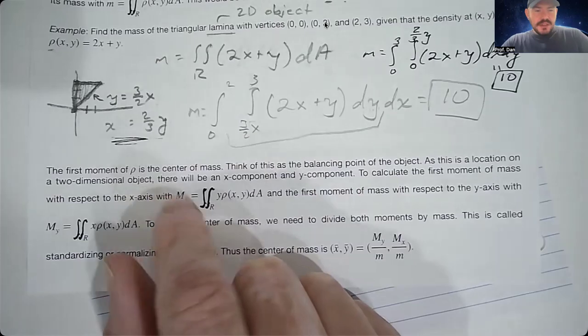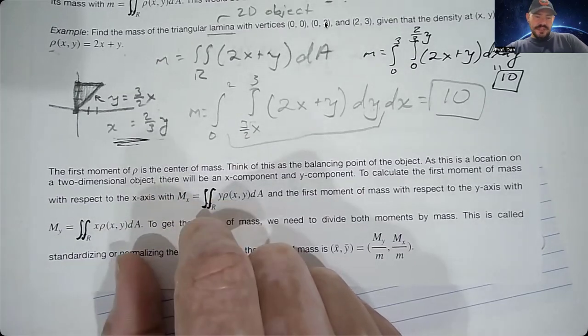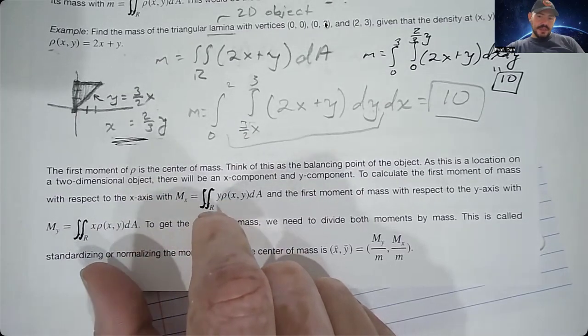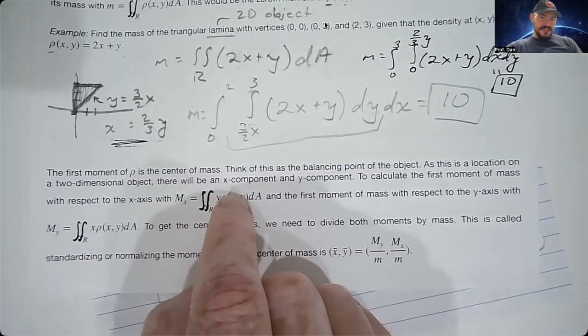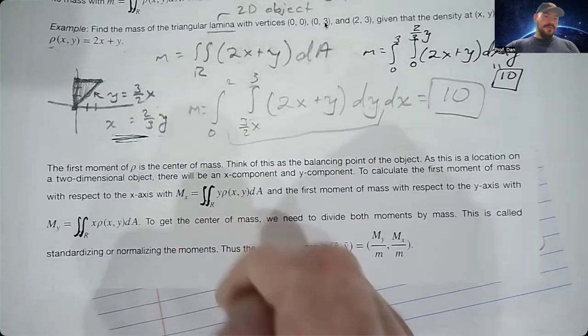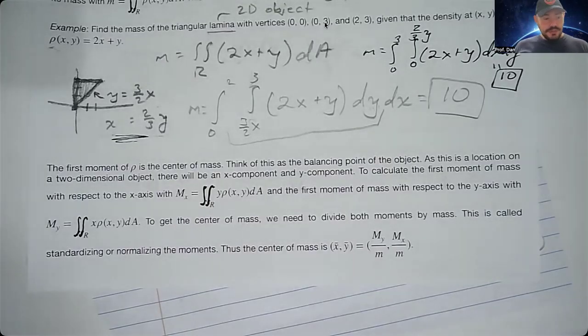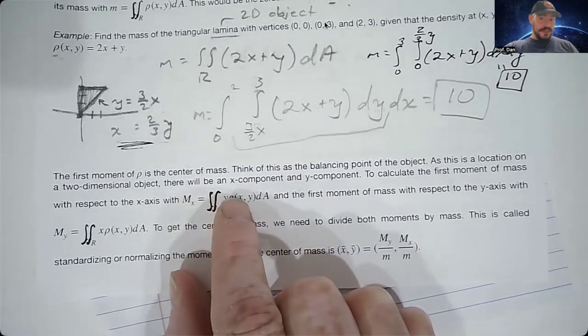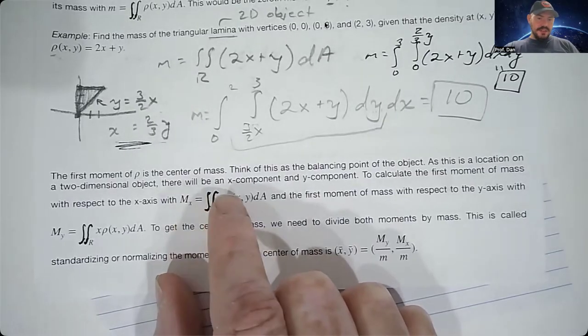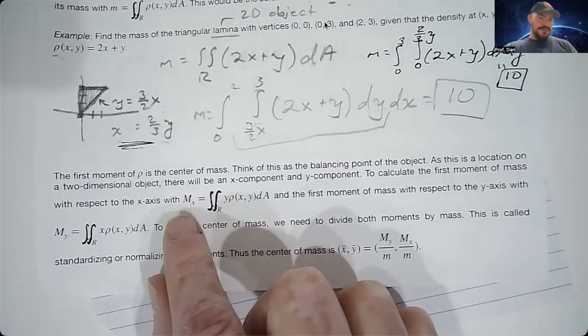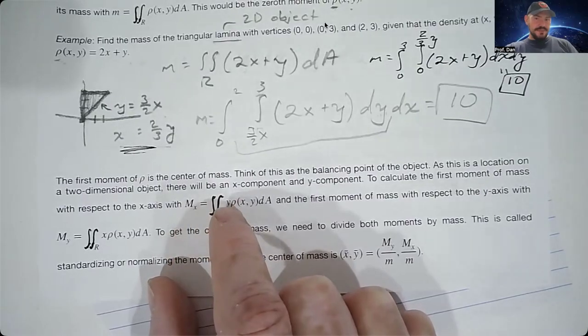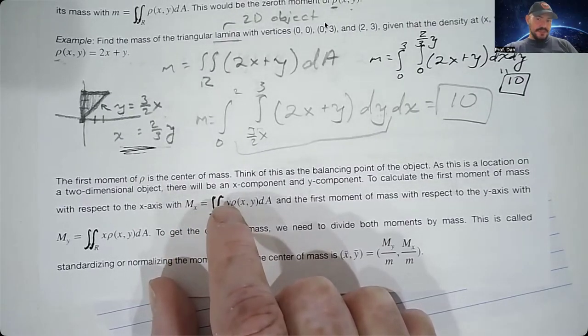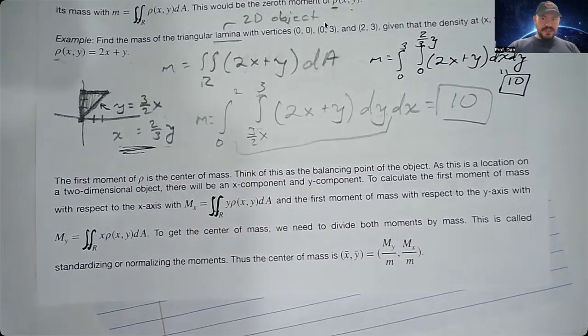So, moments, like I mentioned before, are just integrating your density function times a certain variable. One thing that you might notice that could potentially throw you off is that the component does not match the variable that we're multiplying by. Right, so the moment with respect to the x-axis, actually we multiply by y. And that's because the y coordinate tells us the distance from the x-axis.